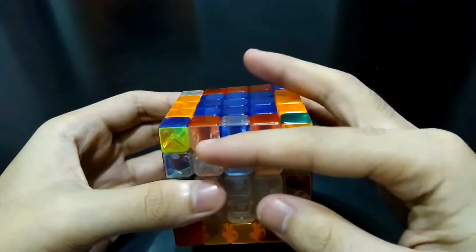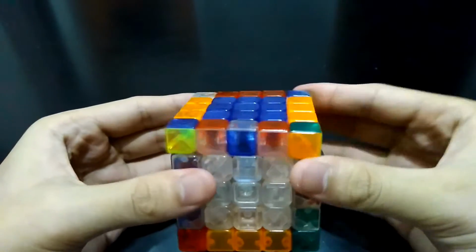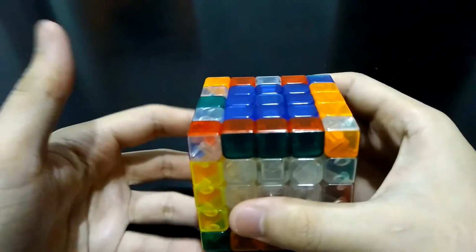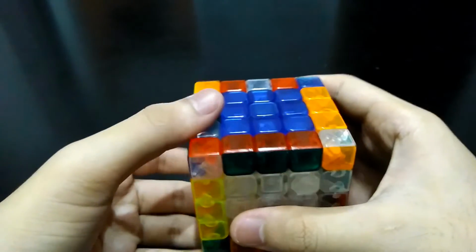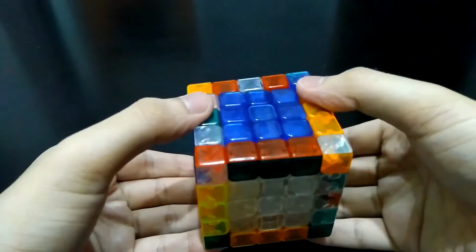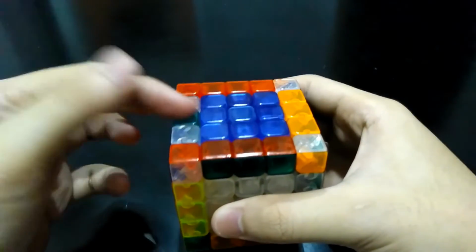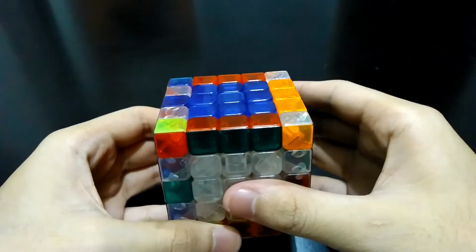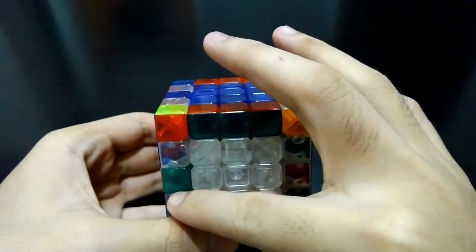Since our goal is to flip this pair of edges, bring it to the back, bring this one at the left to the top. You'll see the significance of this later on. Bring this one at the back to the side, and bring it to the top. So you see that this pair of edges is already flipped, and this one is not affected.